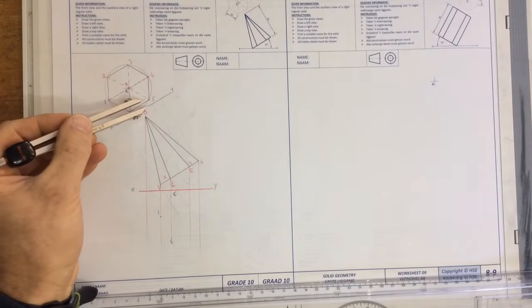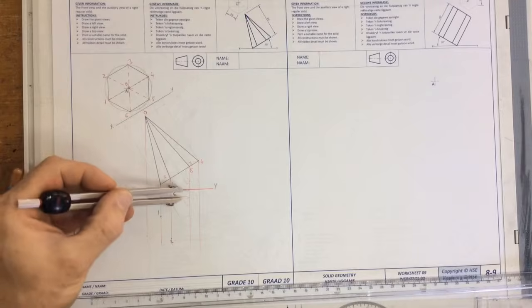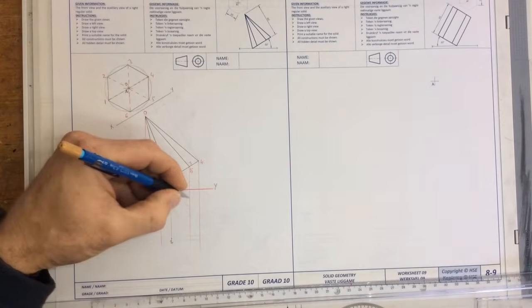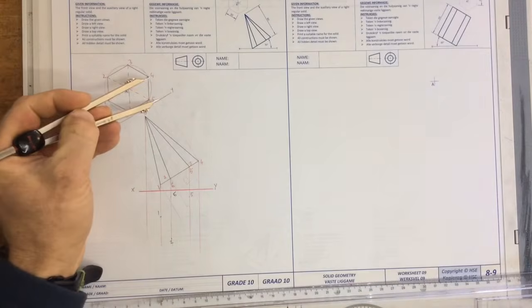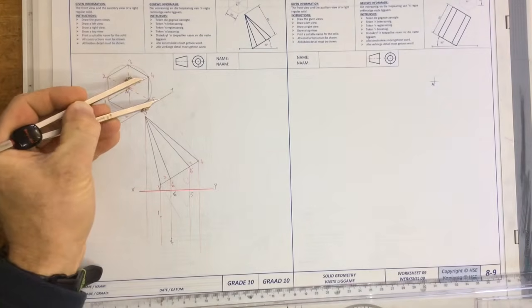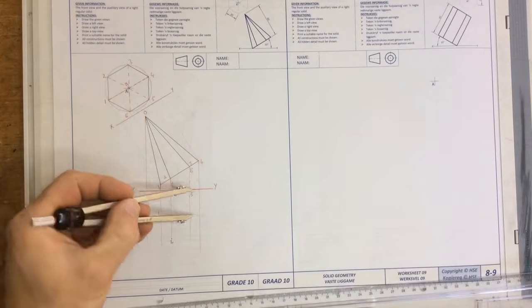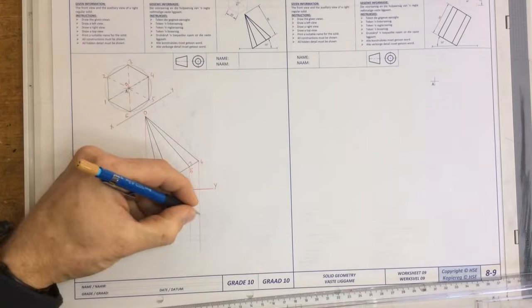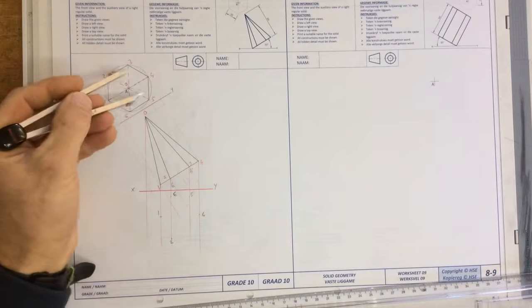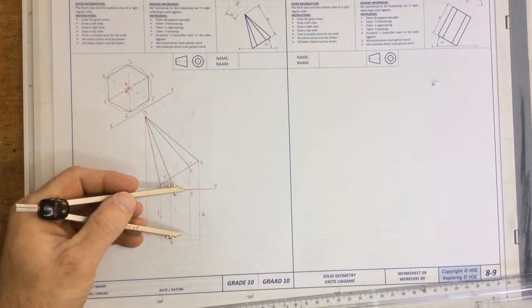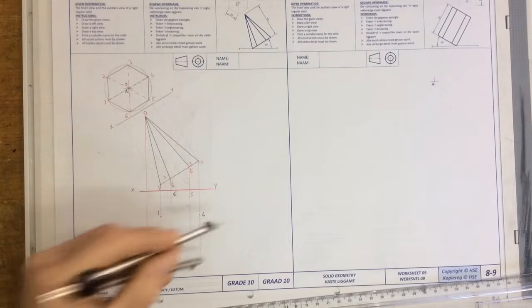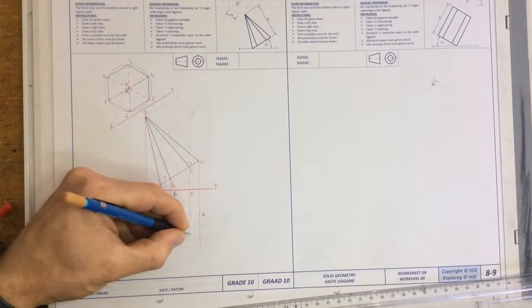5 you'll see is exactly the same length away from the XY axis, so over here it will also be the same length away from the XY axis. There's 5. 4 away from the XY axis is 4 away from the XY axis. 3, that distance away, find 3, go down, plant it off, and I have 3 over there.